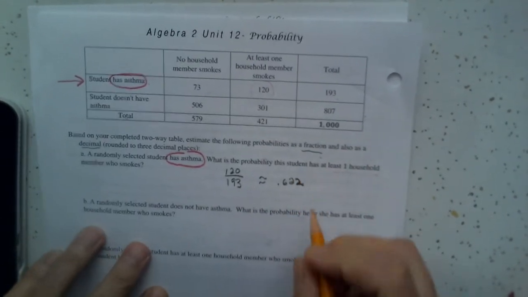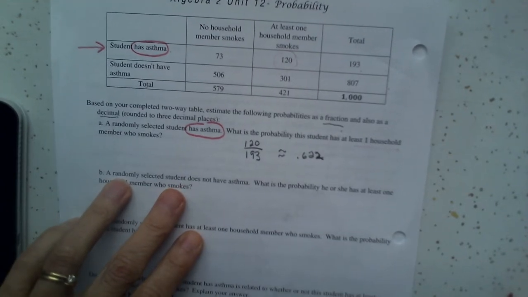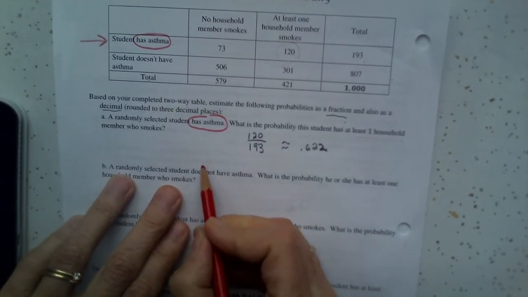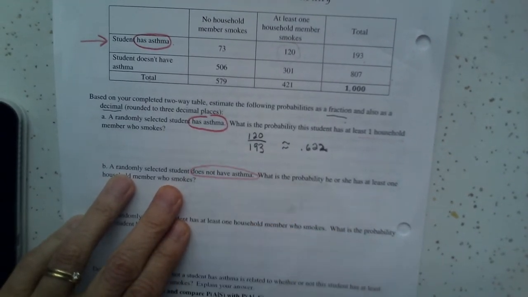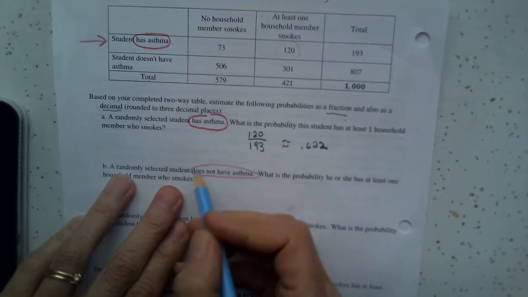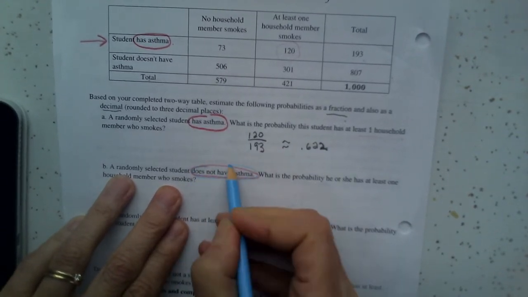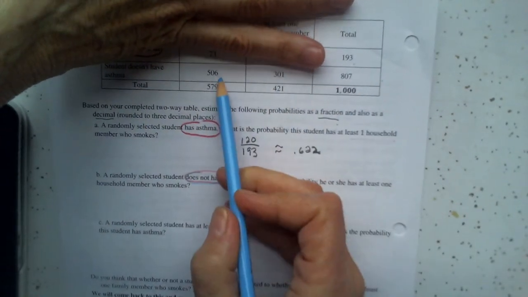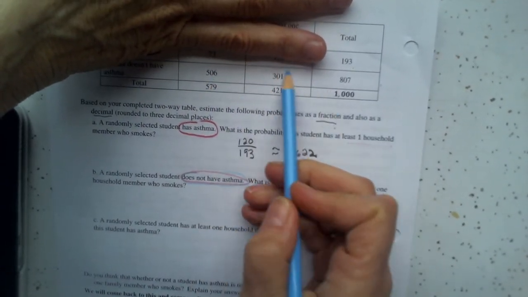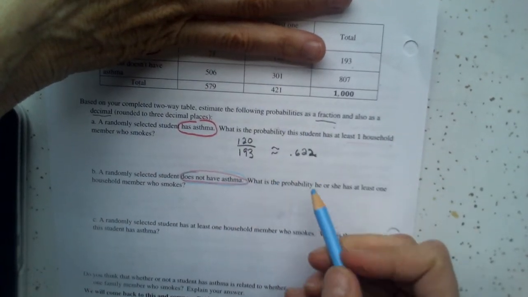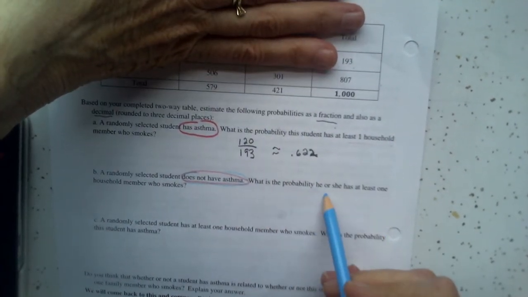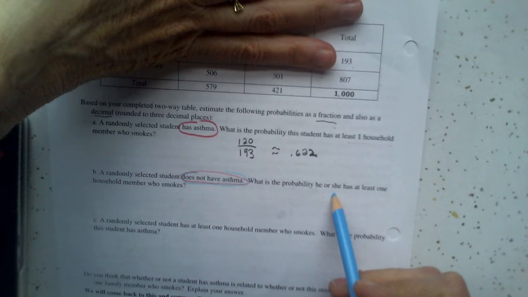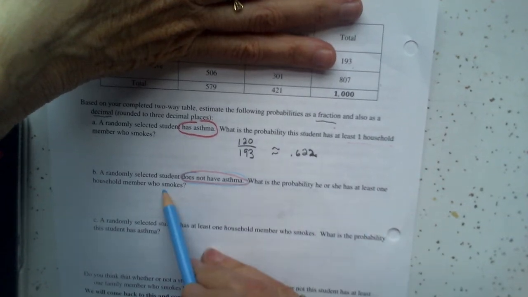The next question says, a randomly selected student does not have asthma. Okay, so that's looking at the different row. So if the student does not have asthma, you are only looking at this row right here. The numbers 506, 301, and 807 do not have asthma. What is the probability that they have at least one person who smokes?